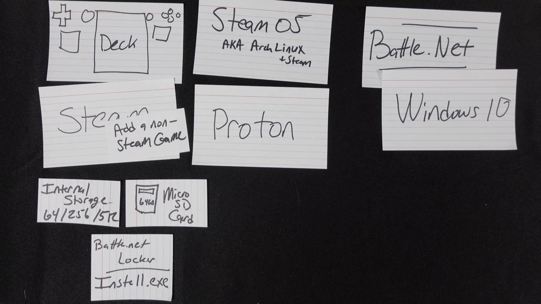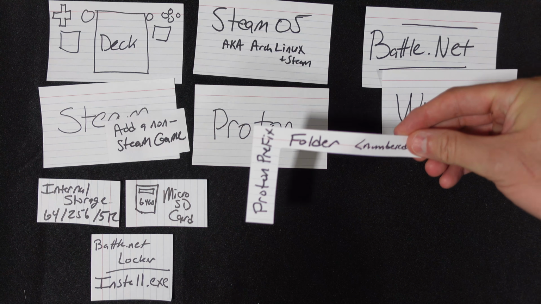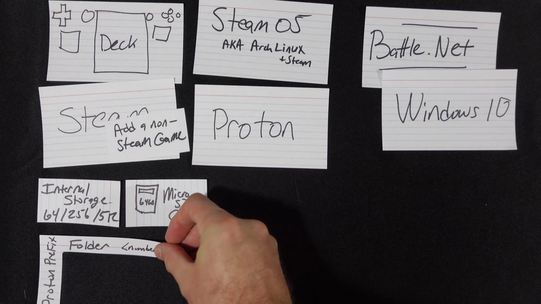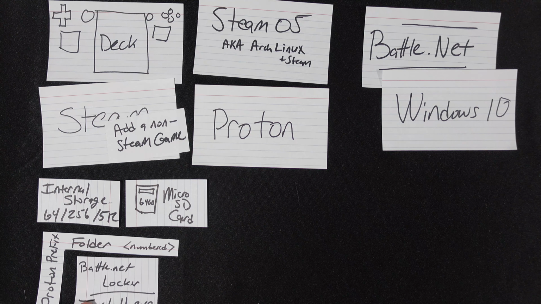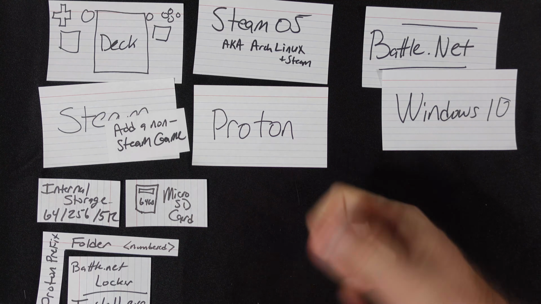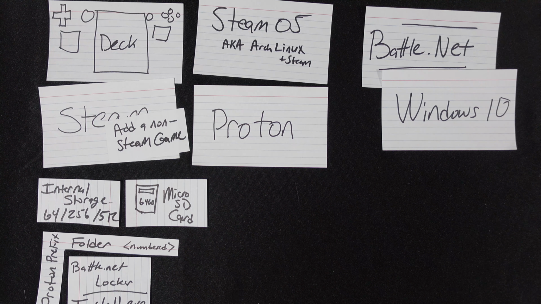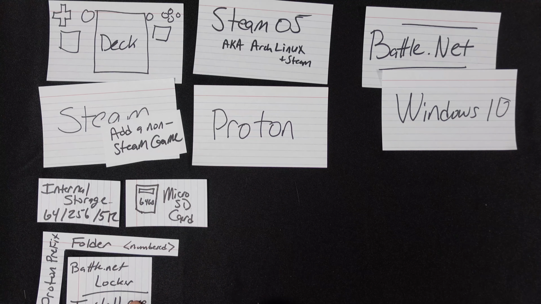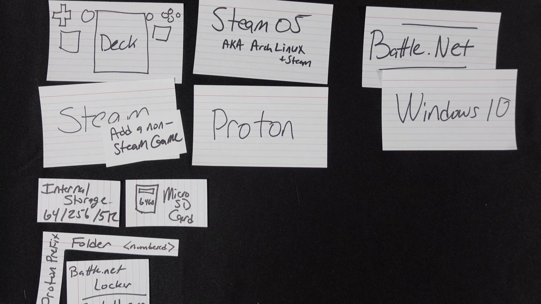Since Steam has no idea what the hell we're trying to install, it creates a standalone Proton Prefix. This is a specially numbered folder that essentially houses its own self-contained version of Proton. Oh, by the way, you need to specify which version of Proton you want to use. It doesn't know. Right. You've added your non-Steam game entry to Steam, you've pointed it to the Battle.net installer exe, chosen a version of Proton, and we hit play.